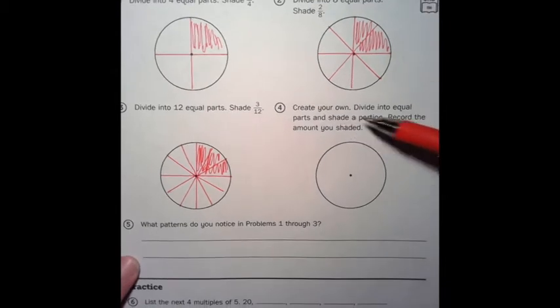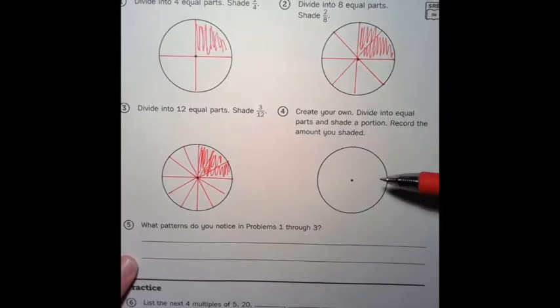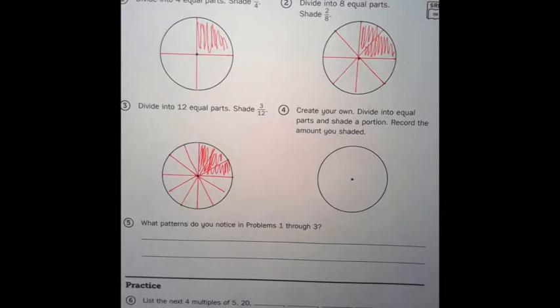Now for 4, they're asking you to create your own. Divide this circle into equal parts and shade a portion. So I'll be anxious to see what you come up with for tomorrow.